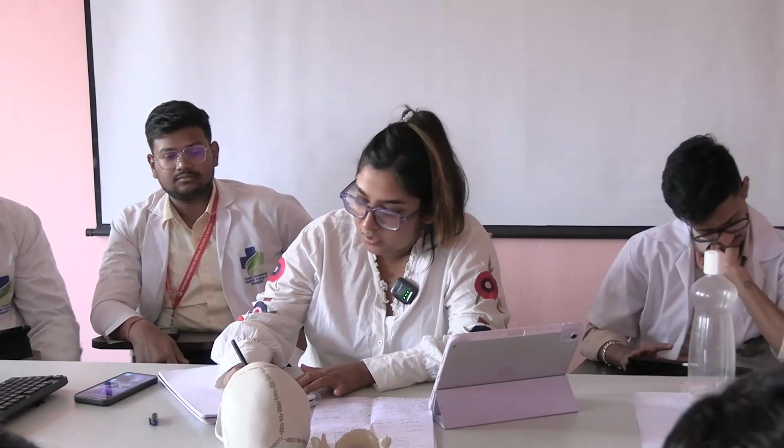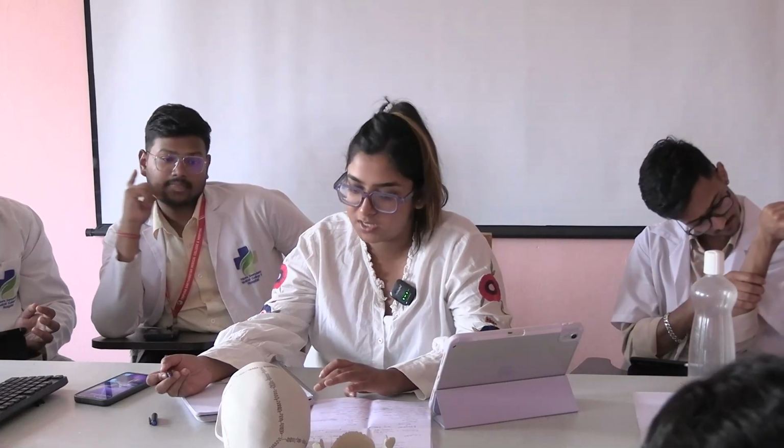That's it. We are done with the skull. Then we have the mandible. Sorry. Mandible is a very simple bone. It does not have as many pointers as the skull does. There are only 3-4 things that you need to remember for the mandible. 3-4 important things, which are what?